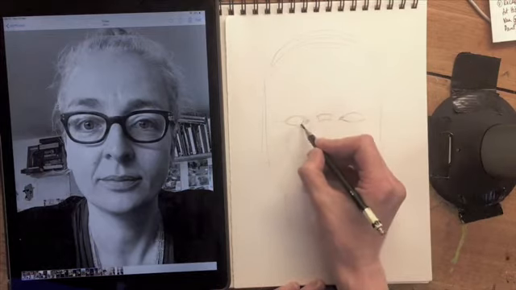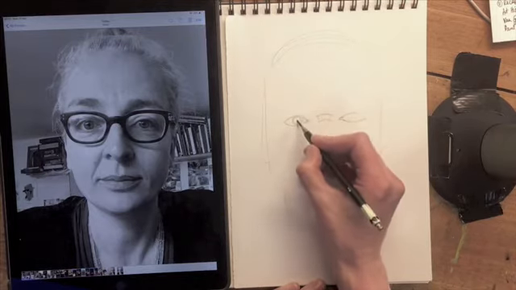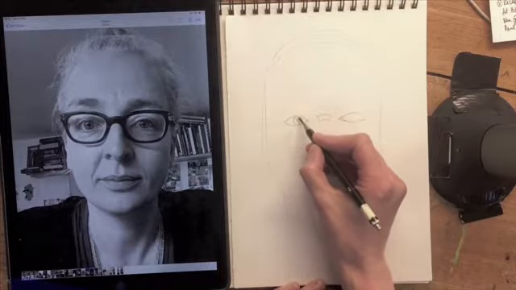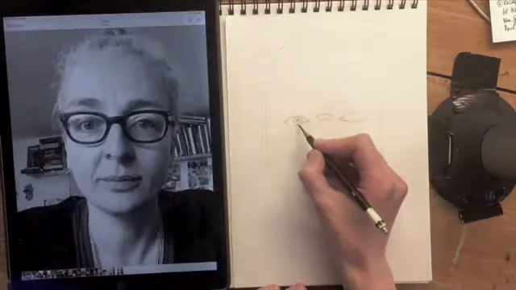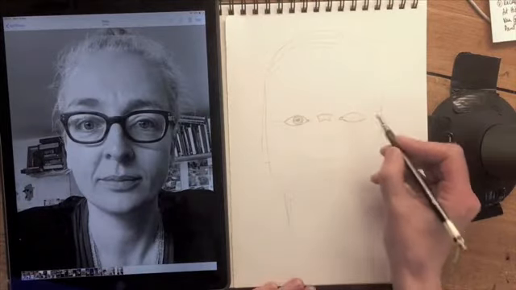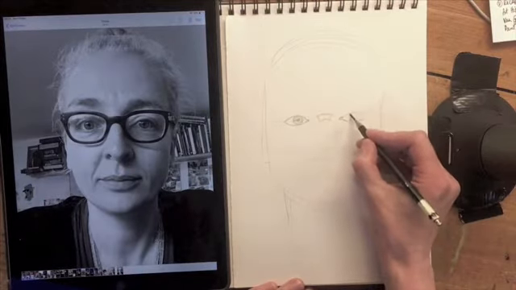So here all I'm trying to draw is the shape of the eye, and then I'm trying to put the pupil inside. The easiest way to do that is to look at the shape of the white on either side of the pupil. Am I leaving shapes that look like the ones I can see in the picture? Keep looking at your reference picture all the time and make sure that what you're drawing is what you're seeing.